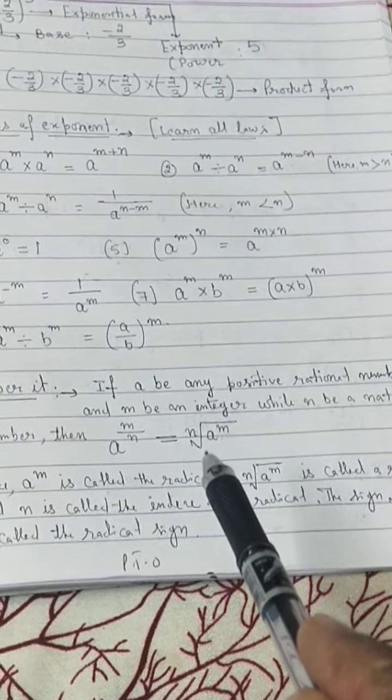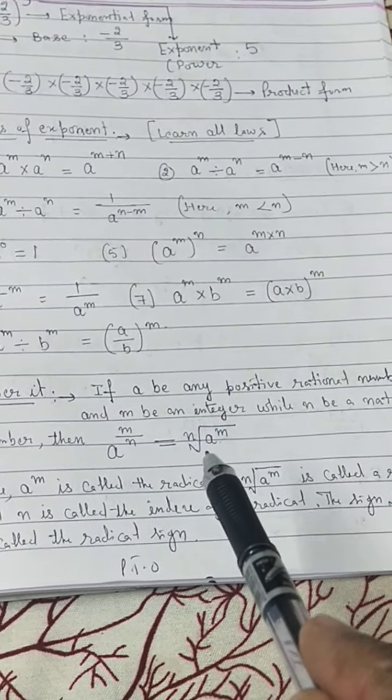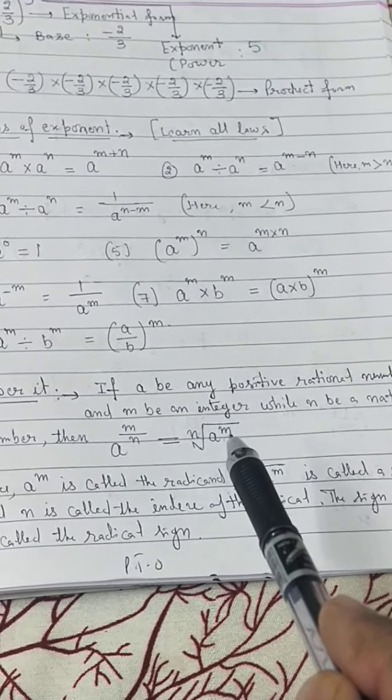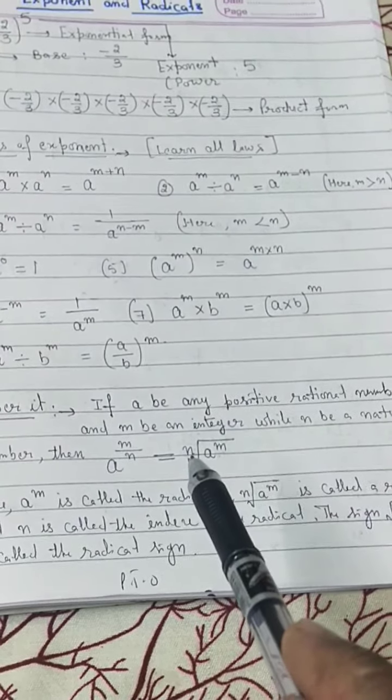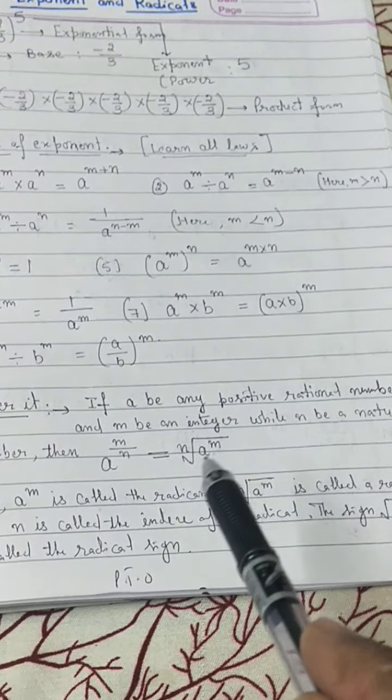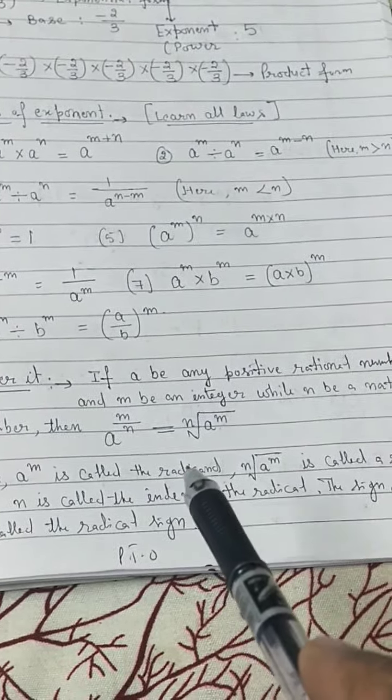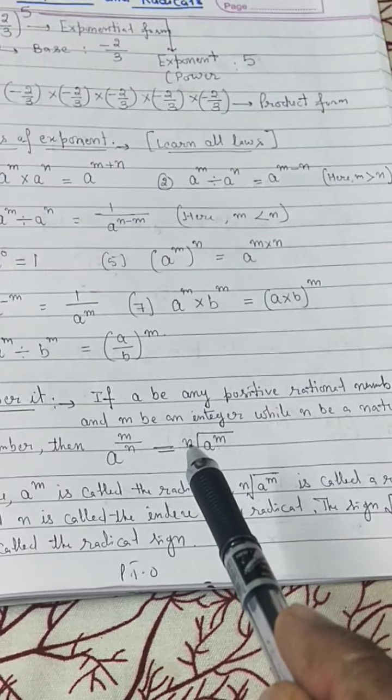So what is a raised to power m? A raised to power m is called your radicand, and the whole nth root of a raised to power m is called your radical, and n is called your index number. This index number is always positive.